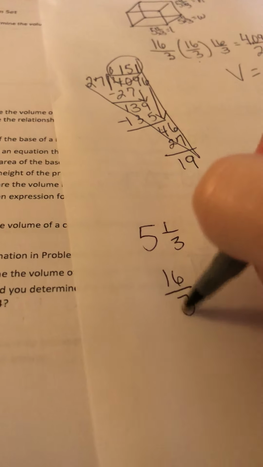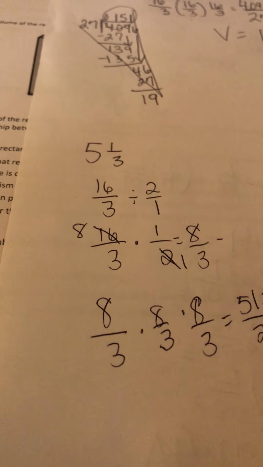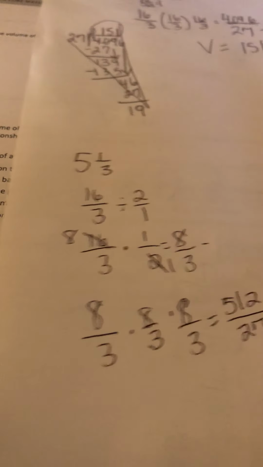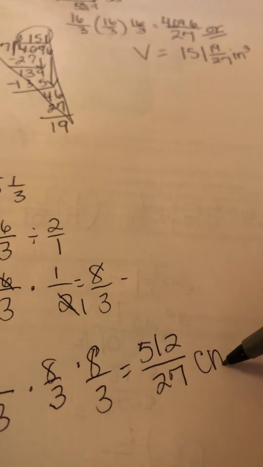So to figure that one out, 8 thirds times 8 thirds times 8 thirds. And 8 times 8 times 8 is 512 over 27. And I'm going to leave it at that. And we're not working with centimeters, inches cubed would be the volume.